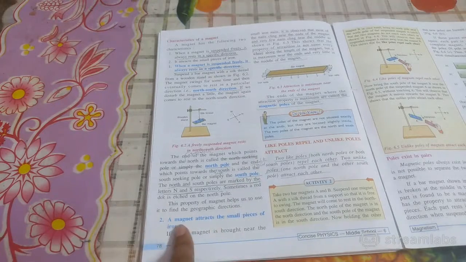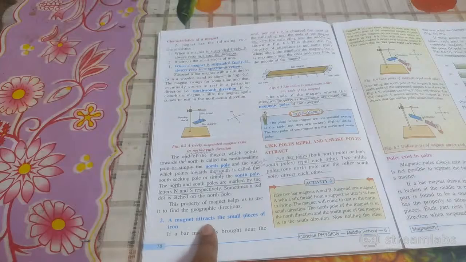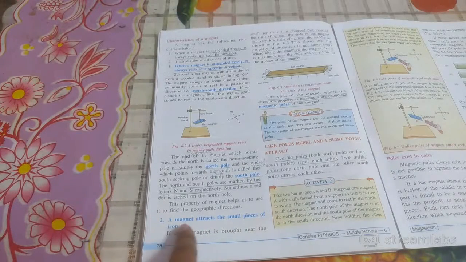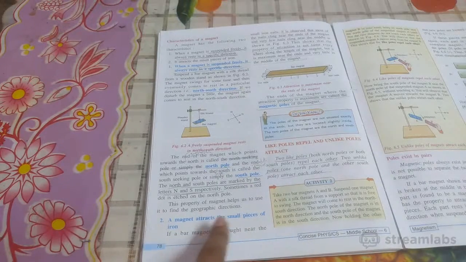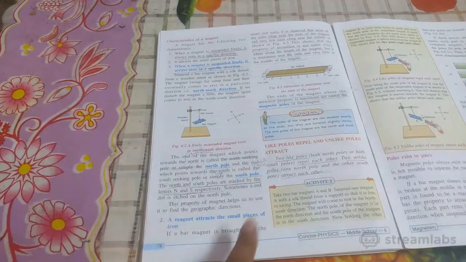Okay. Now, the second characteristic of a magnet is that a magnet attracts small pieces of iron. Yes. Magnets always attract the small pieces of iron.